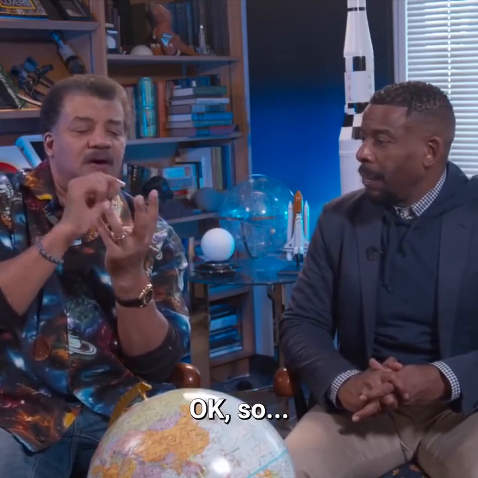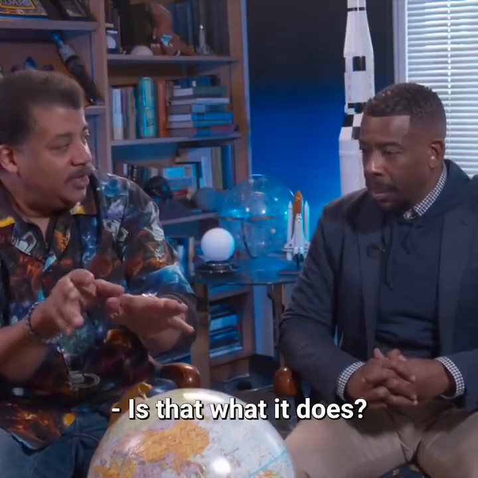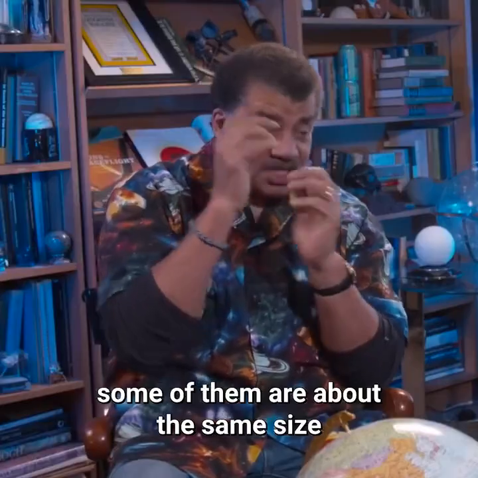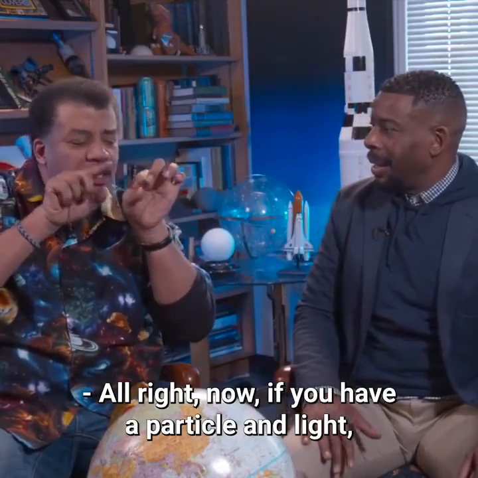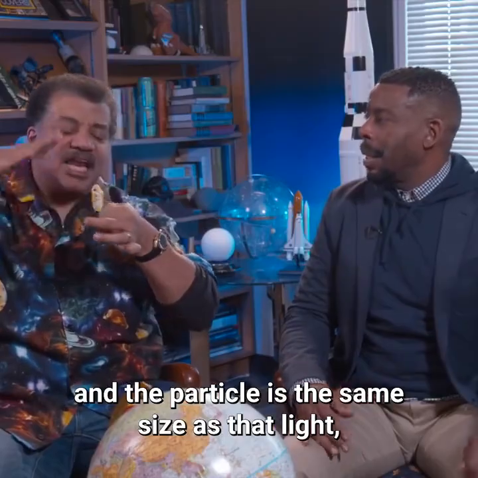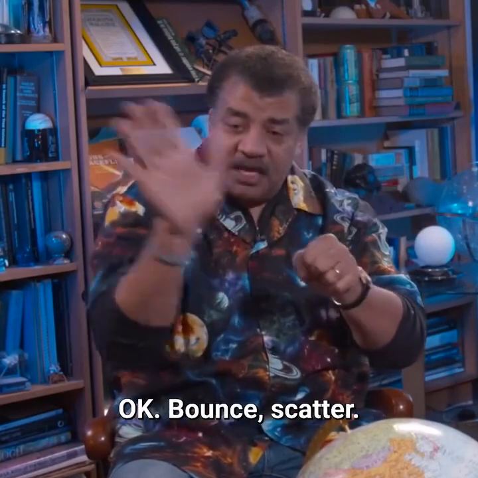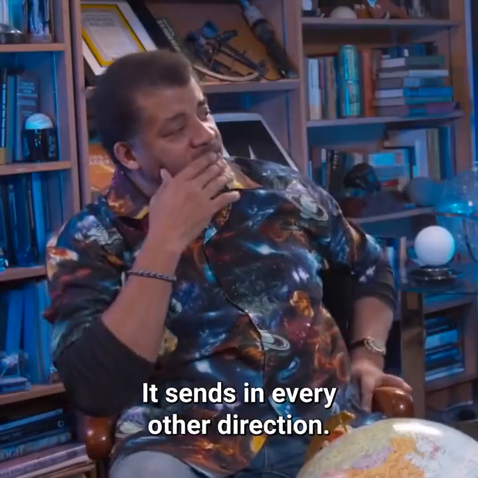So now here's what happens. White light comes down from the sun. The particles in the atmosphere, some of them are about the same size as the wavelength of blue light. Now, if you have a particle and light, and there's a particle the same size as that light, it'll reflect, or scatter. That's the proper word. Bounce, scatter, and so that light doesn't make it straight through. It sends it in every other direction.